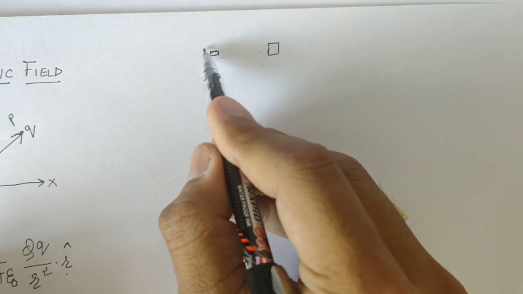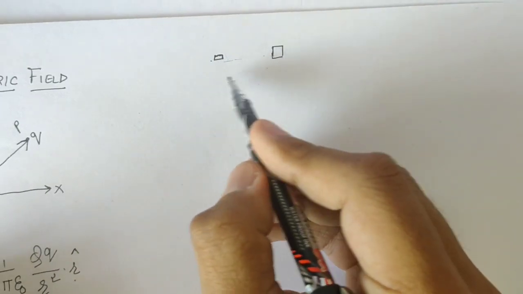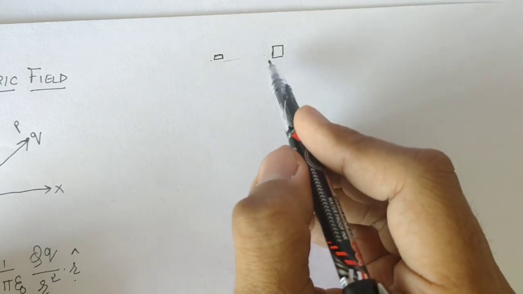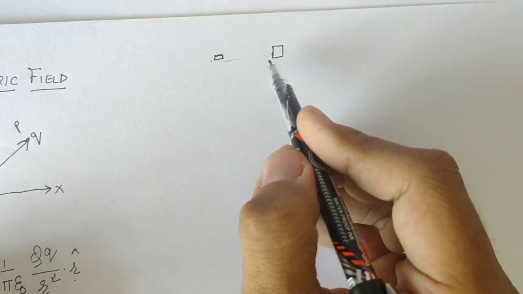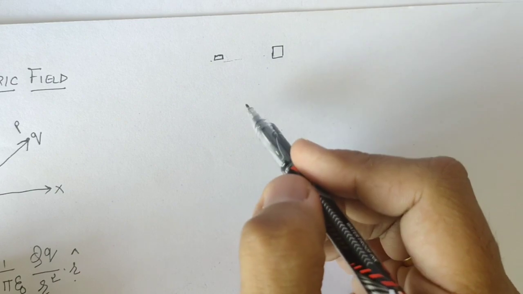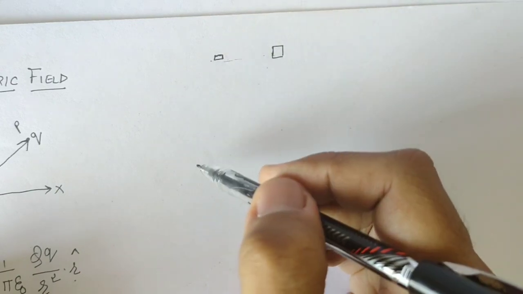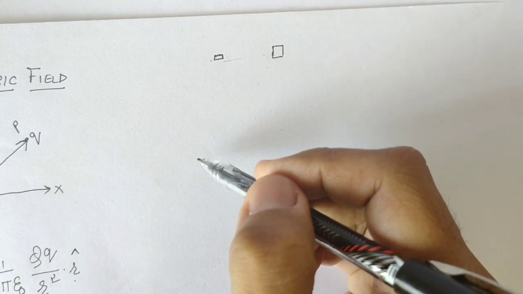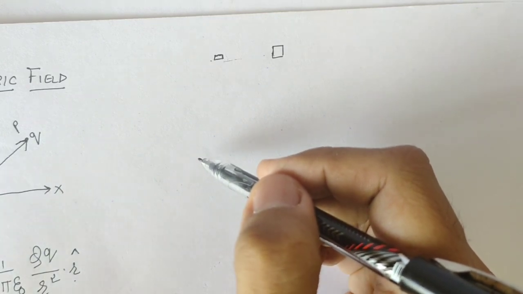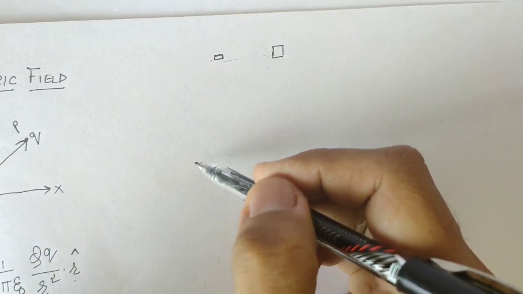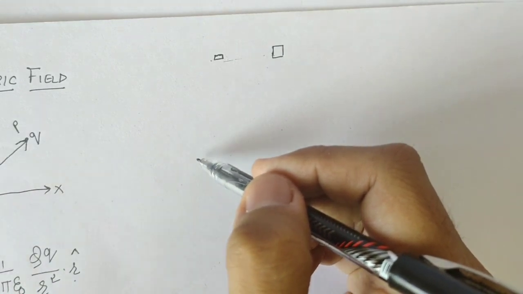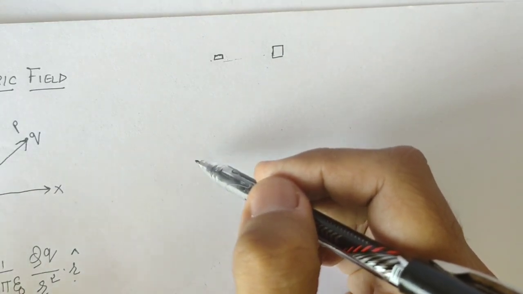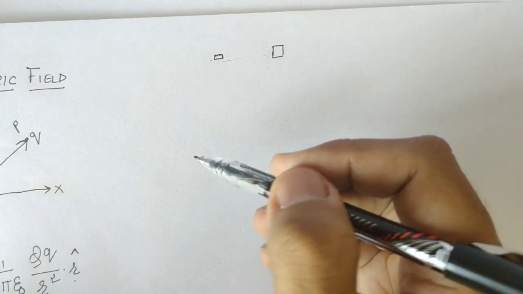If we remove the iron strip, there is no change of the field of the magnet. But if we remove the magnet, the force will be 0 on the iron strip. So if we remove the magnet, we will get some result. But if we remove the iron strip, the magnetic field does not change.